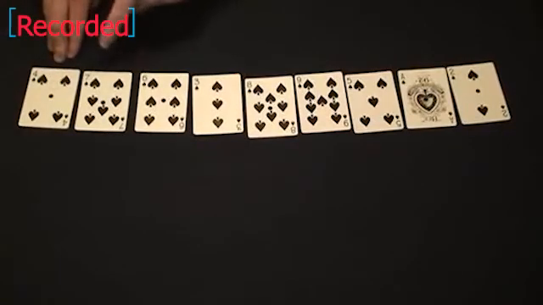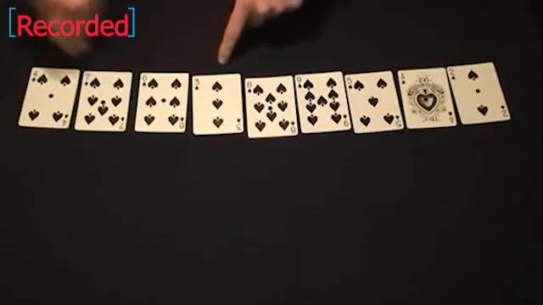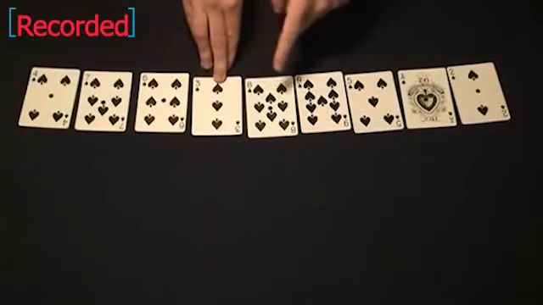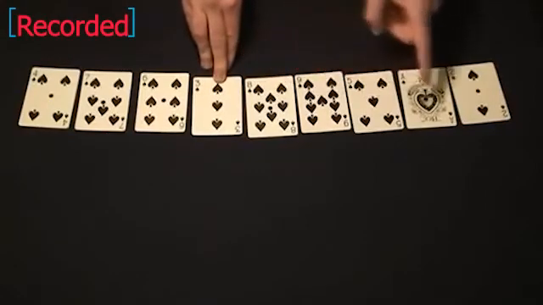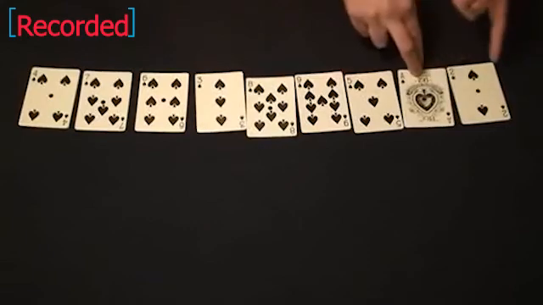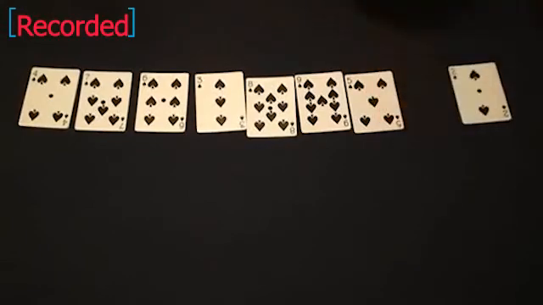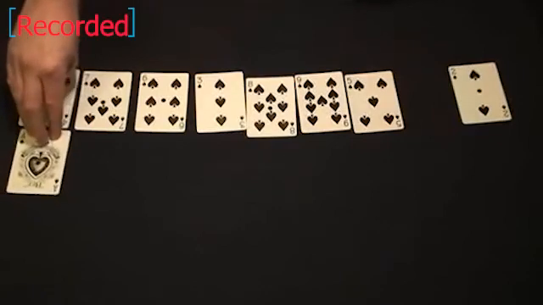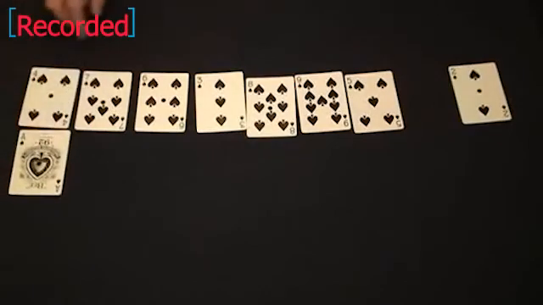Now I am looking for which number is less than 4. I saw here 2, but there is one less than 2. I have A, so I selected it. Please notice which number I sort, I will put on my left.